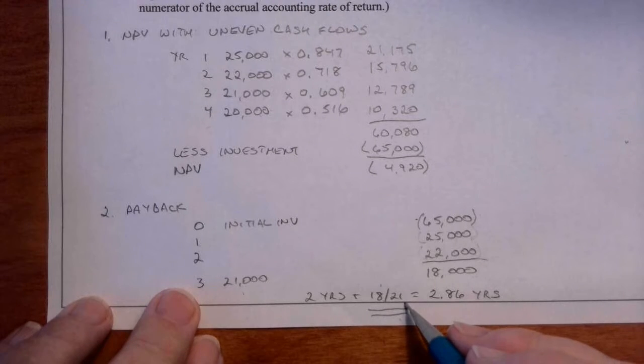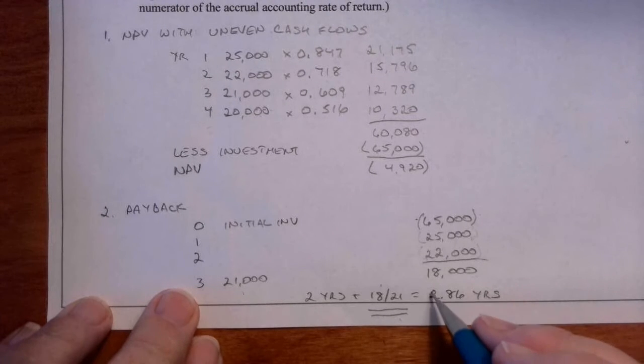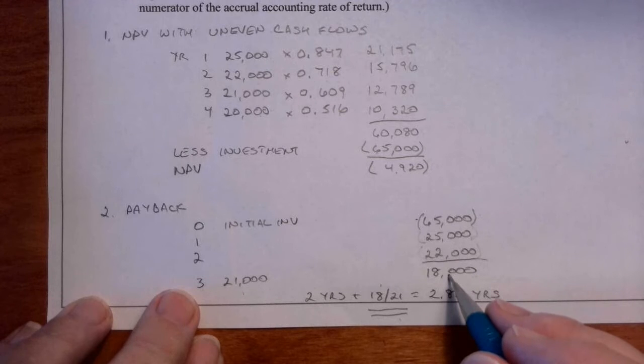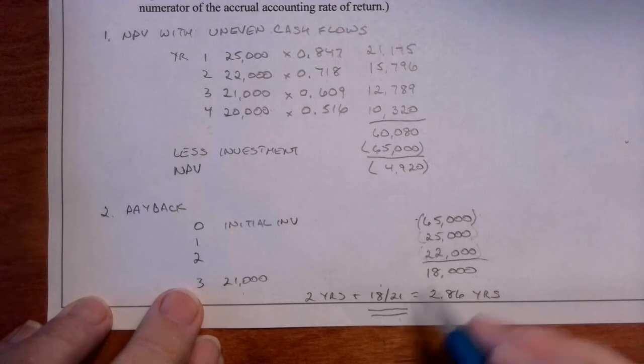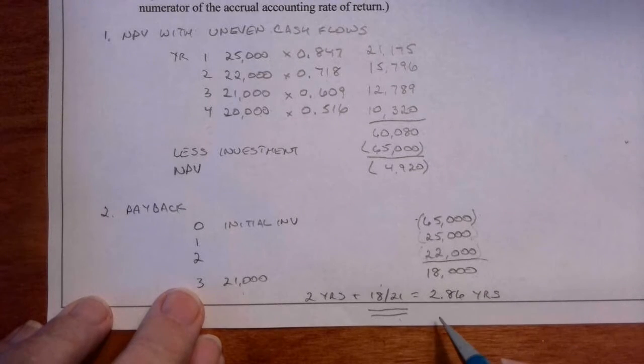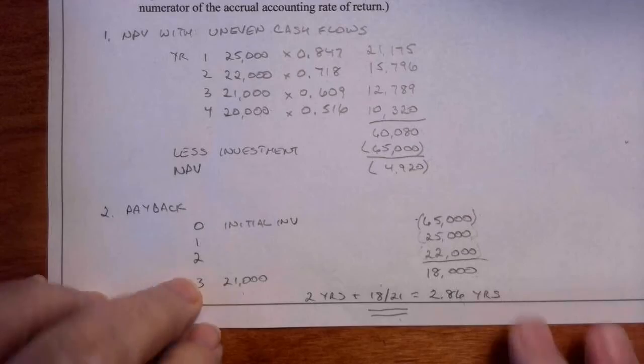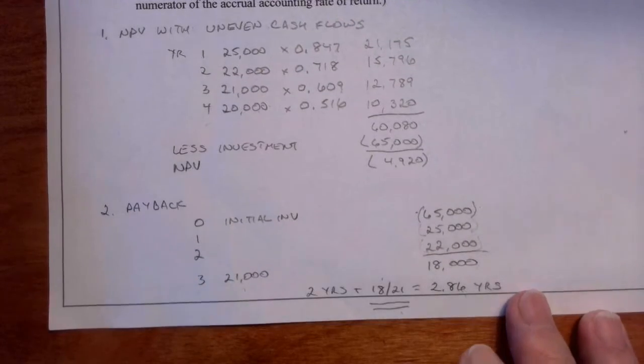That's how to think about it. 18 is our balance. So we would get 0.86 of the way through the year, and we would break even. So the break-even point is 2.86 years. There's a little wrinkle in it, but it's not so bad. You just have to do one problem to get it refreshed in your head.